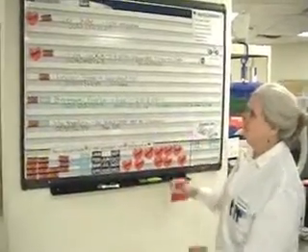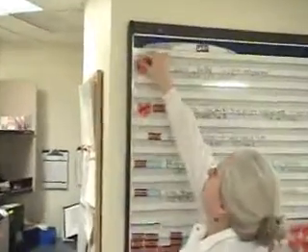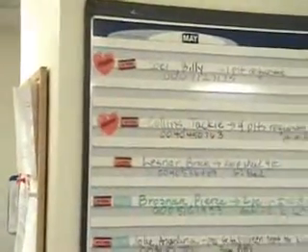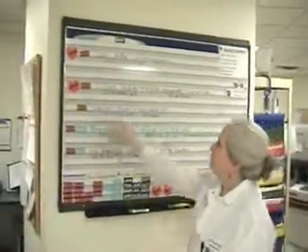For our hearts, as they finish, later today we'll take this down and put up the finished for them, so our evening staff will know who the heart was and that the surgery is finished.